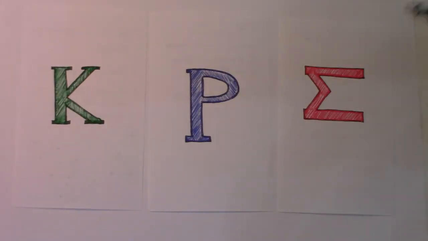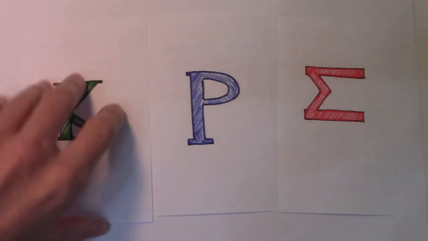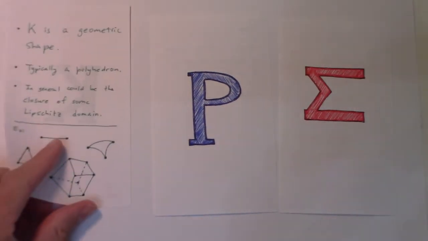Okay, so this is the finite element here, which is called the Ciarlet triple. So we have three different objects which make up the finite element. Okay, so we're just going to go through them one at a time and see what they are. Okay, so the first is K.